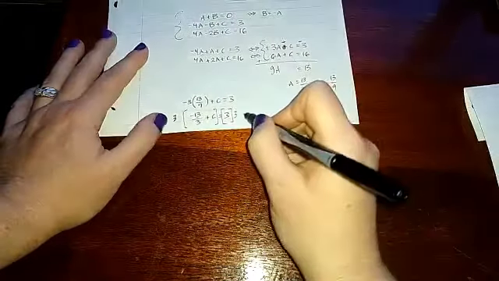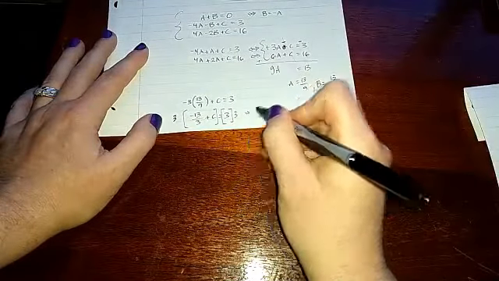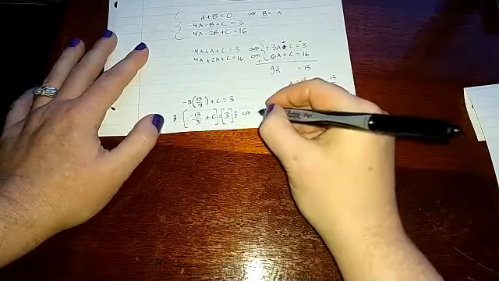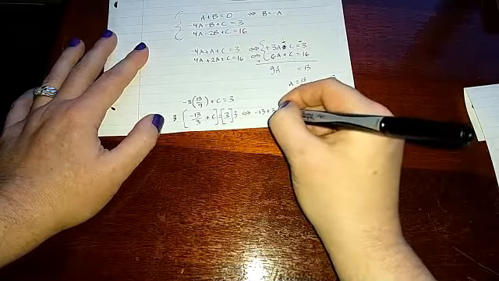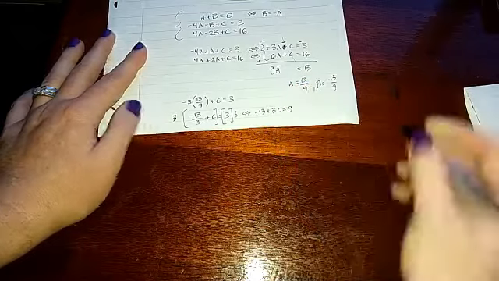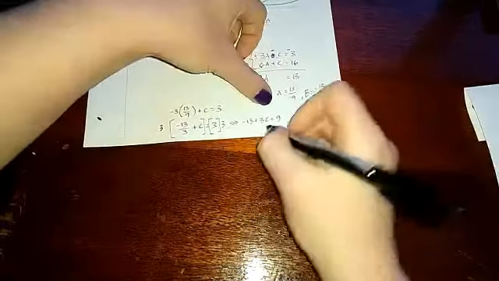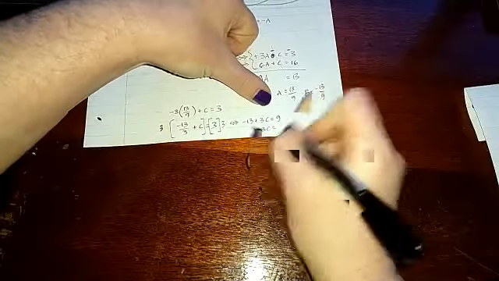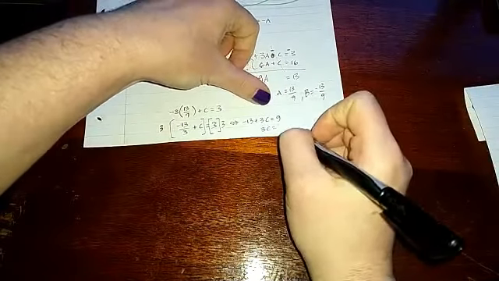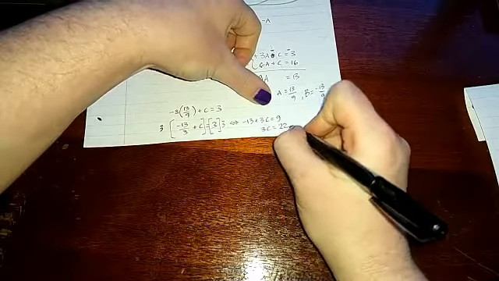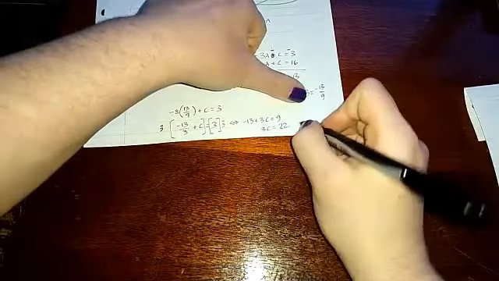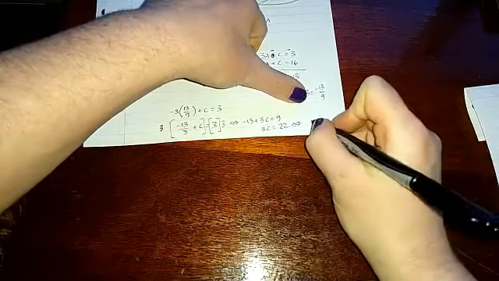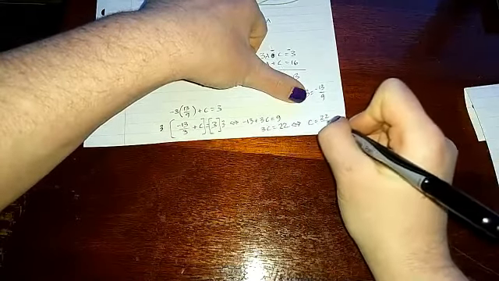So this is going to give me negative 13 plus 3c equals 9. Got to solve for c. 9 plus 13 is what, 22? So c is equal to 22 over 3.